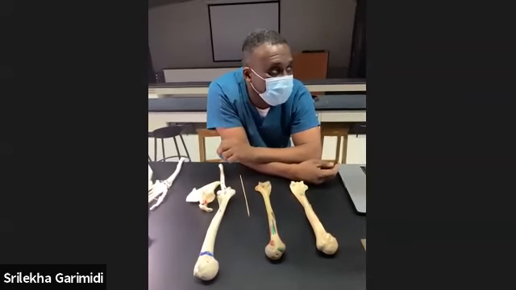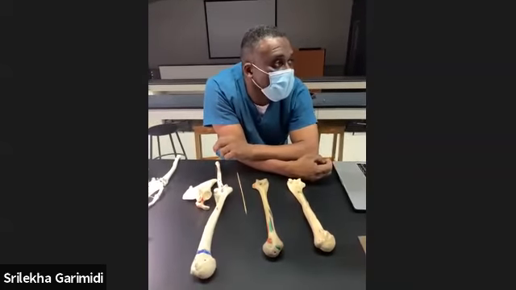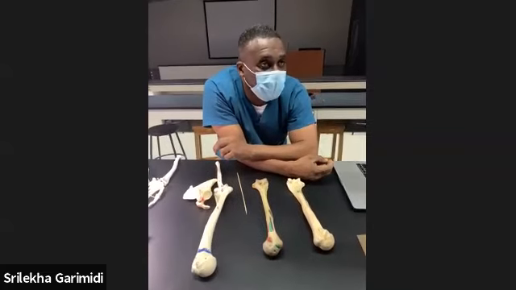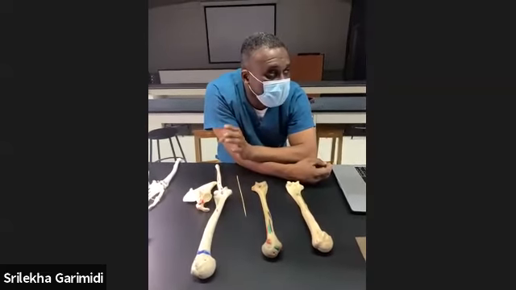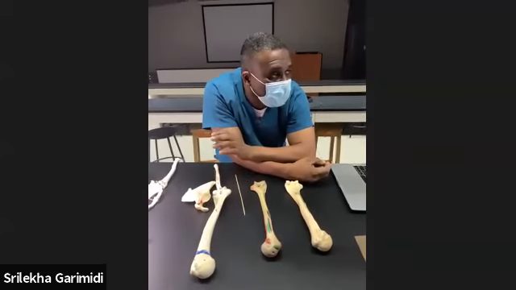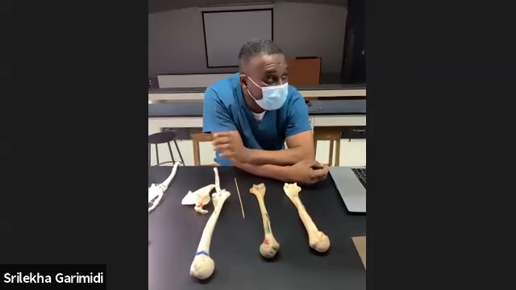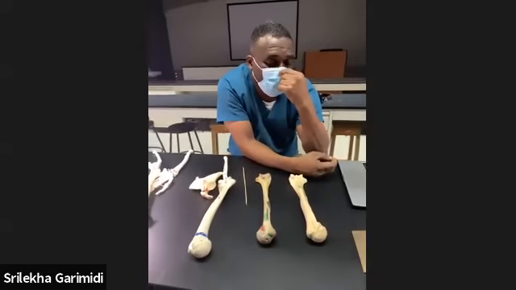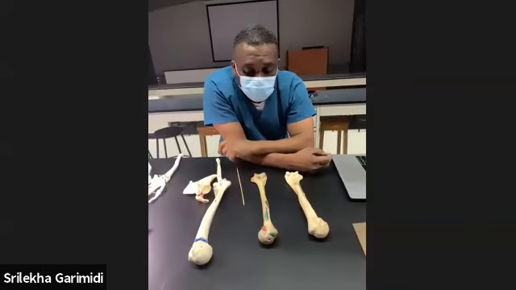That's the brachialis, and it inserts into the coronoid process of the ulna. Because this muscle crosses the elbow joint anteriorly, it is a flexor of the elbow. It's massive, by the way. It's a massive muscle, and I think it's the most powerful flexor of the elbow.